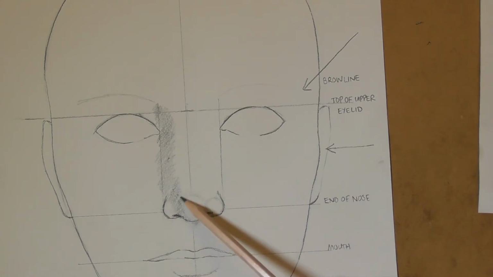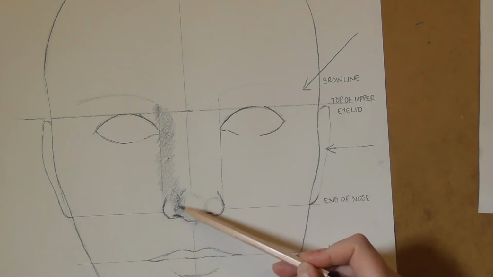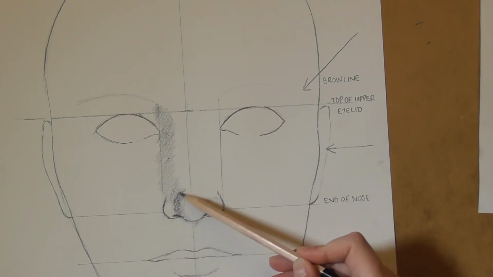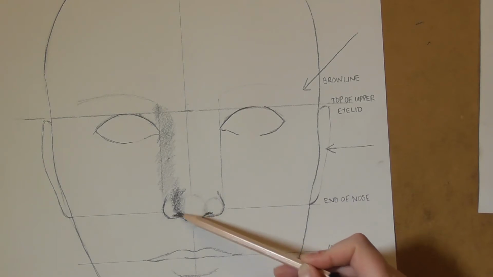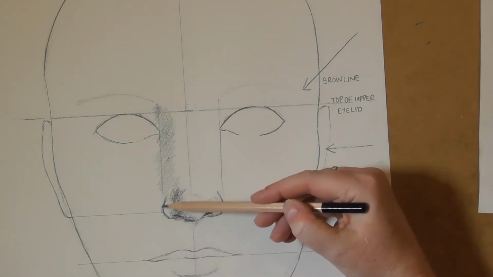And because we know that that's a circular shape on the end, I'm going to take the shading a little bit darker around that part, just to further define the roundness of the end of the nose. And if the light source is coming in here, it's probably going to cast this part of the nose into shade.